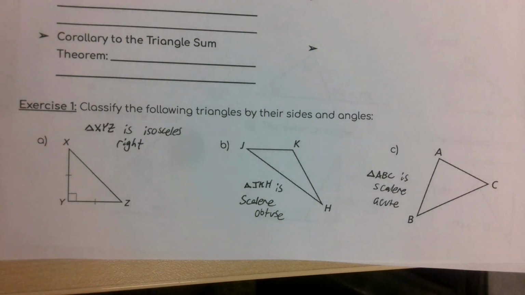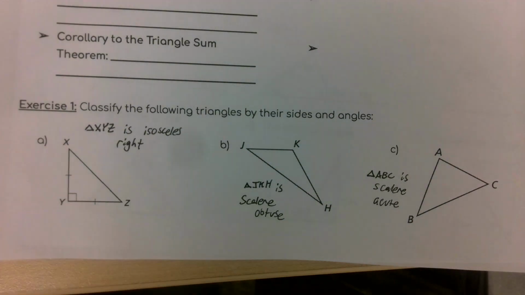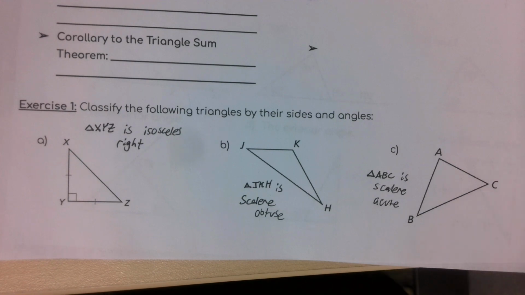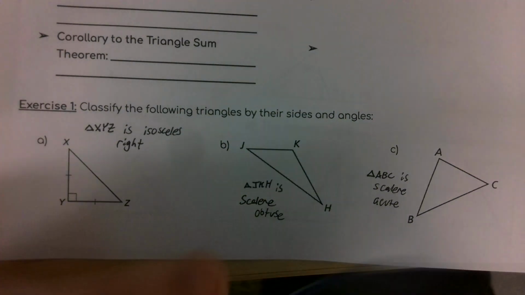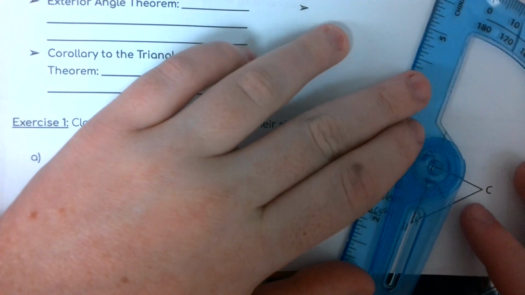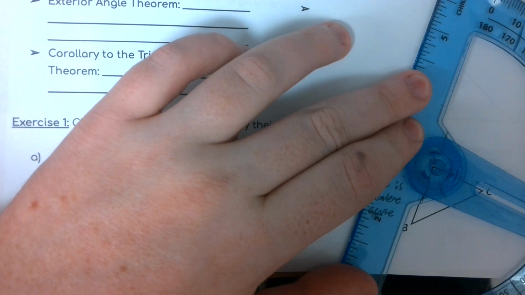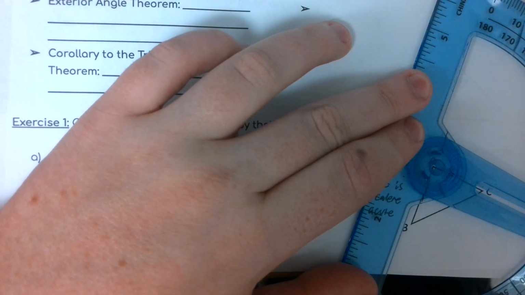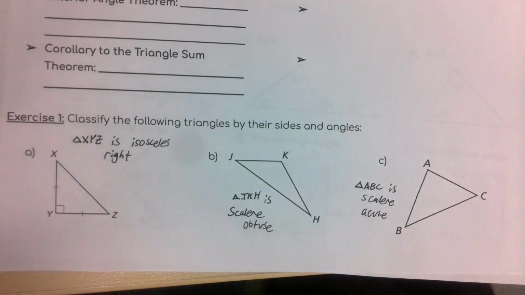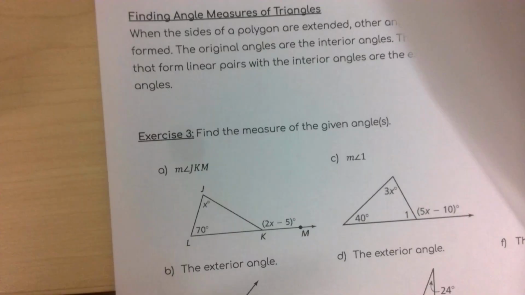If you are ever in doubt about what a triangle type is, you can always use a protractor and a ruler to help you figure out exactly what it is. So in our case here, if I wanted to figure out if ABC really is acute, not a right triangle, I could use my protractor to measure that angle, and when you look at that, it's like 85 degrees. So it's barely acute. Let's flip the page.